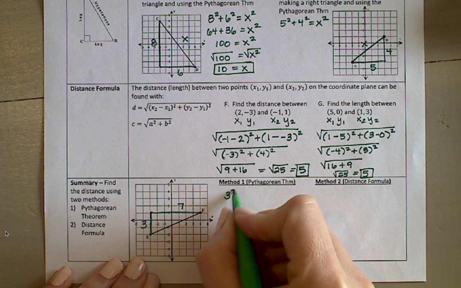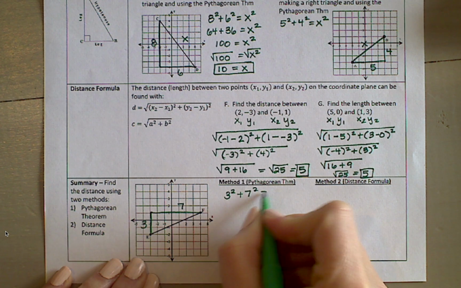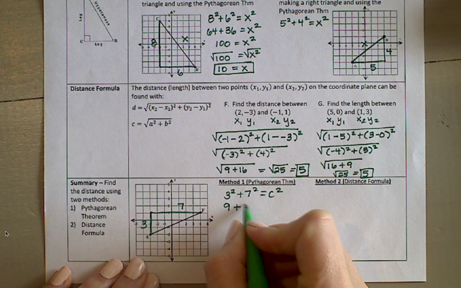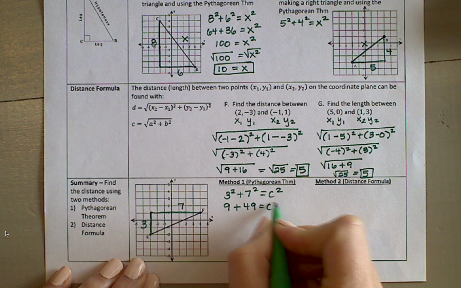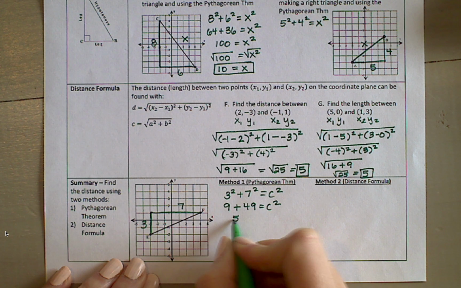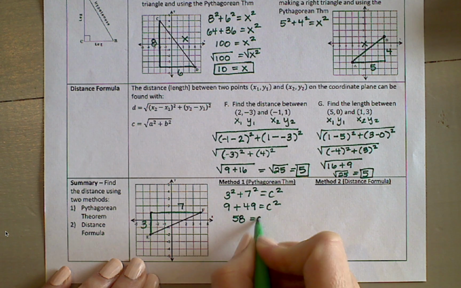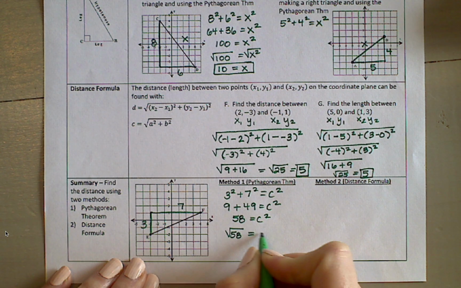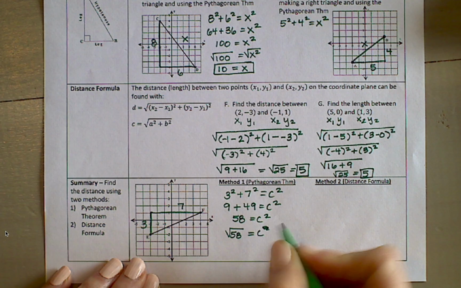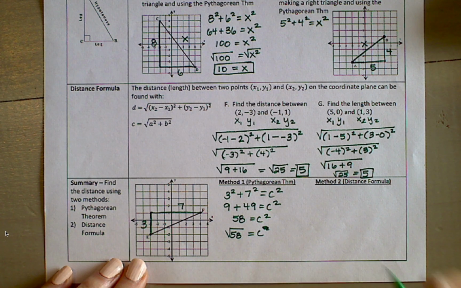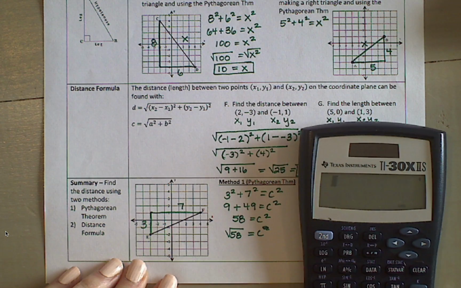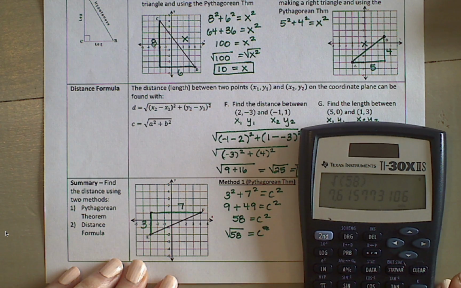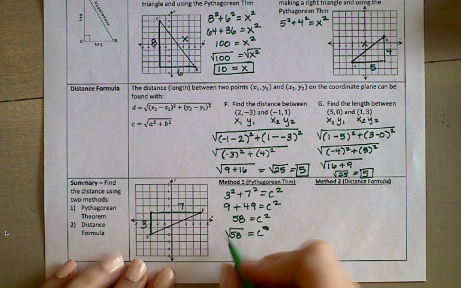So I have 3 squared plus 7 squared equals c squared, which is my EF. So I have 9 plus 49 equals c squared. So I have 58 equaling c squared, and then I have to take the square root of that. And that would be my c, okay? And if I wanted to do the square root of 58 in my calculator, I could, and that would give me 7.6.